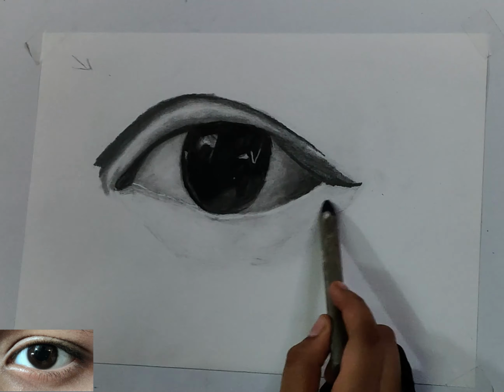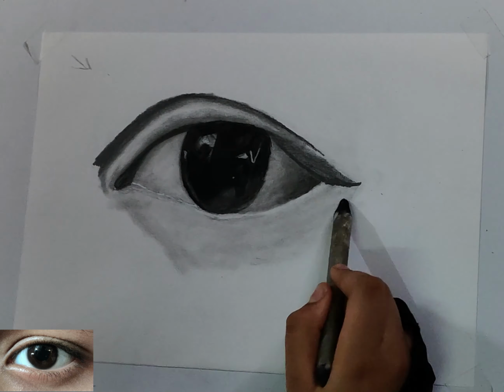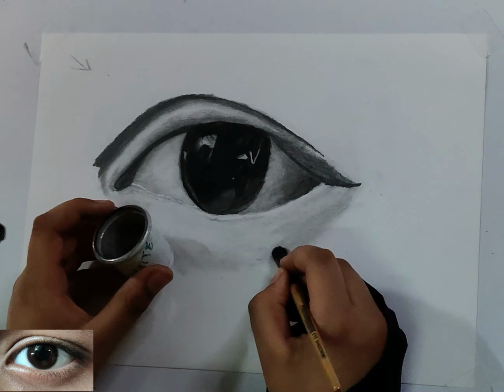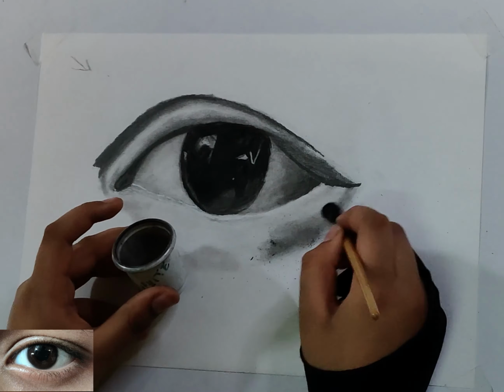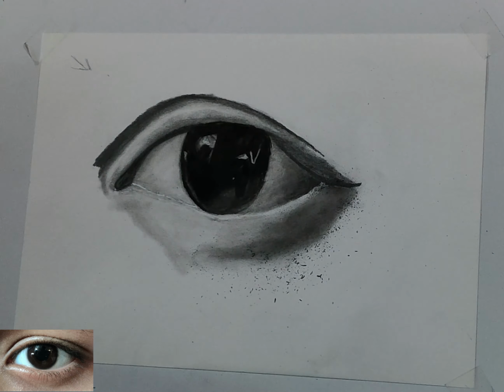So now I'm going to shade the rest. The bottom part, I just added one base layer and I shaded it really very lightly with the blending stump. And then once I was happy with the shades, I went ahead with the graphite powder and I shaded it completely. Here I'm doing it completely smooth.